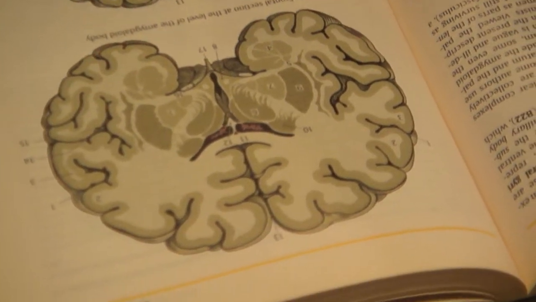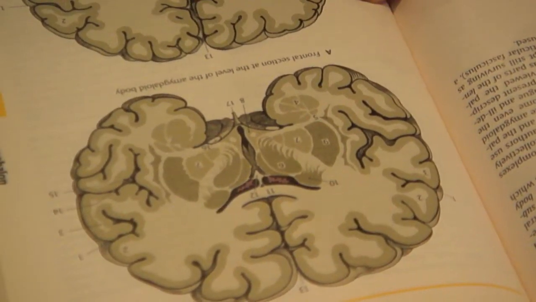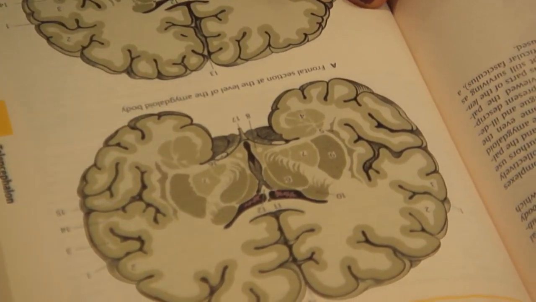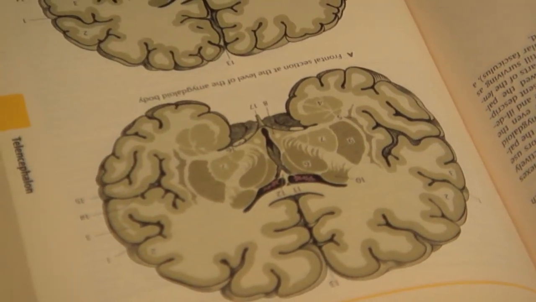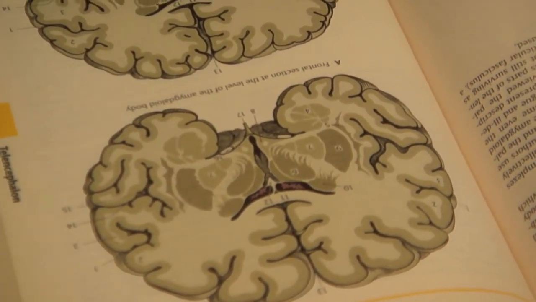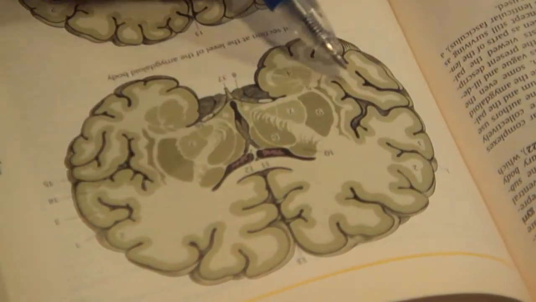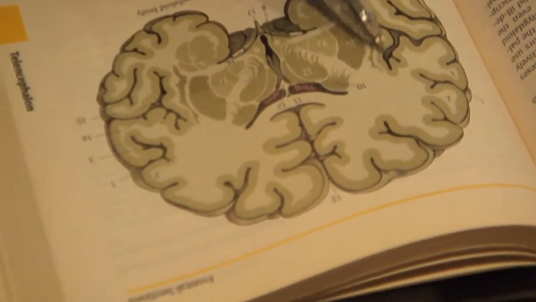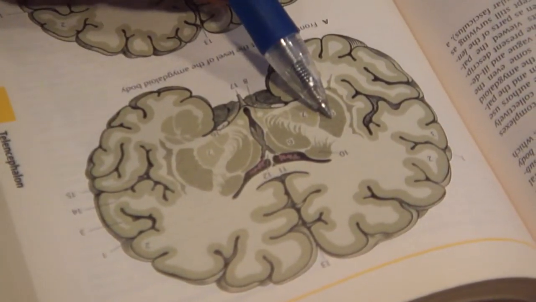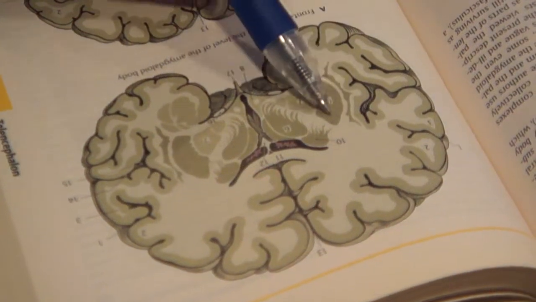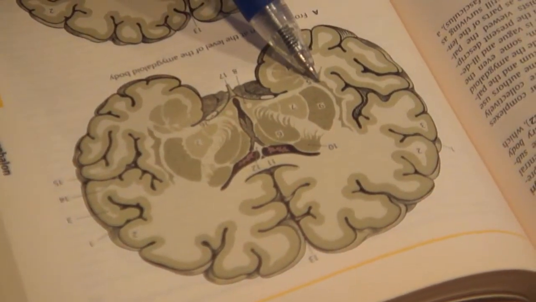It is not marked here, but it is called capsula extrema. Then the external capsule between claustrum and the putamen of the lentiform nucleus. Between claustrum and lentiform nucleus, external.